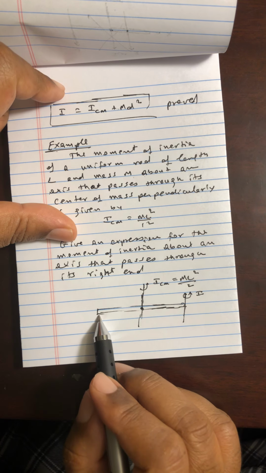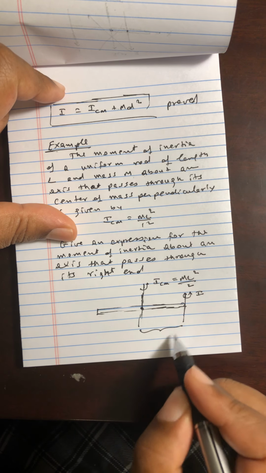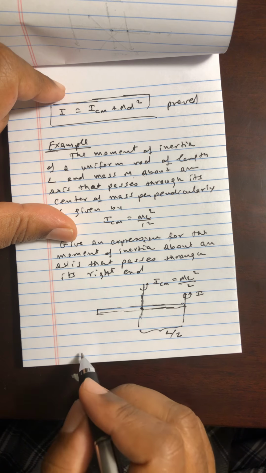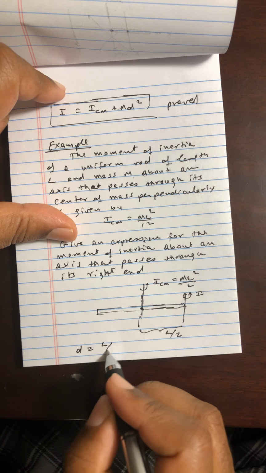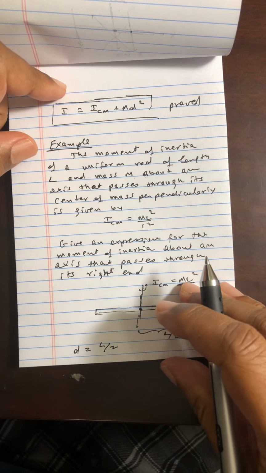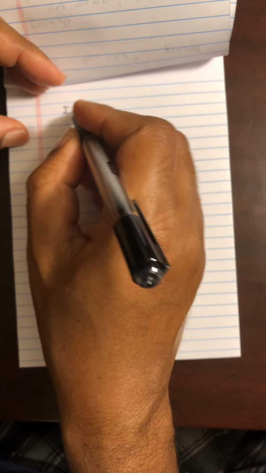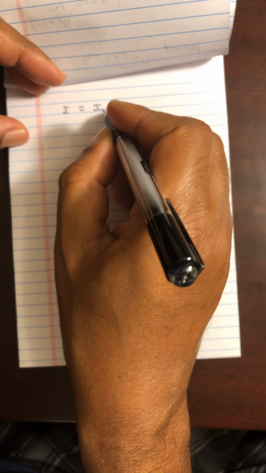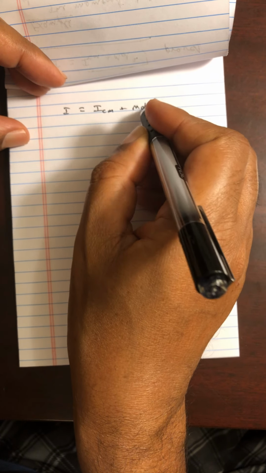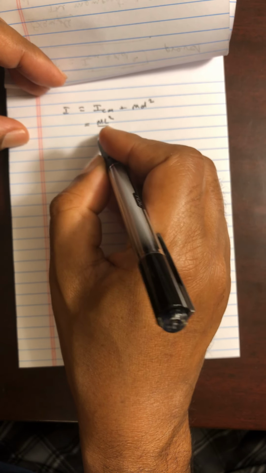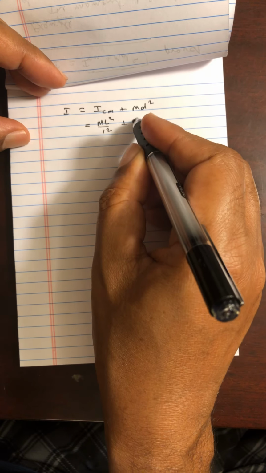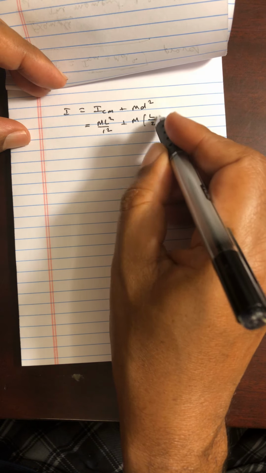Now if the length of the rod is L, this is L over 2. So in this problem the perpendicular distance D between the two axes is L over 2. We're going to use the parallel axis theorem, which is I equals I_CM plus M D squared. Now I_CM we're told is mL squared over 12, and D in this case is L over 2.